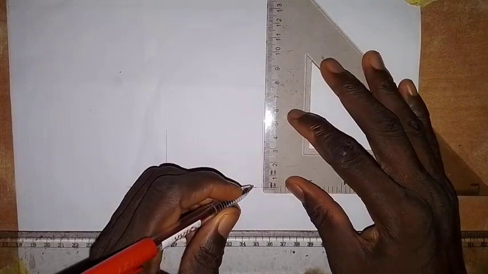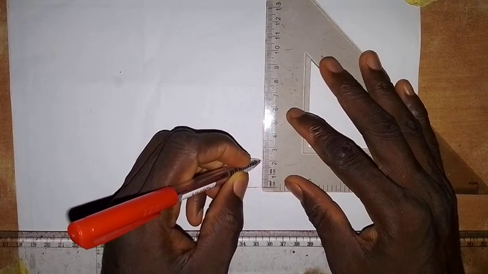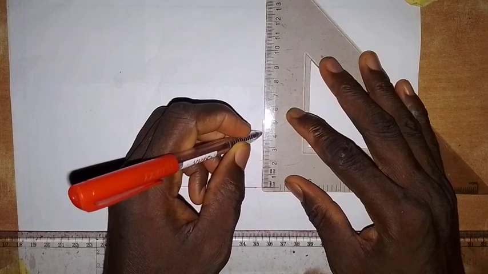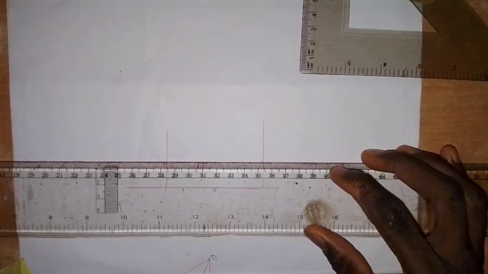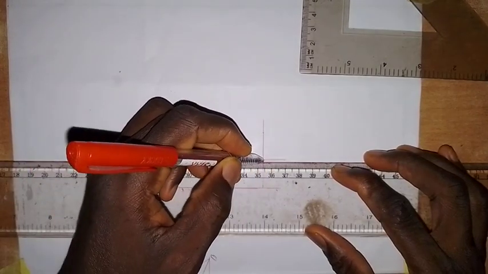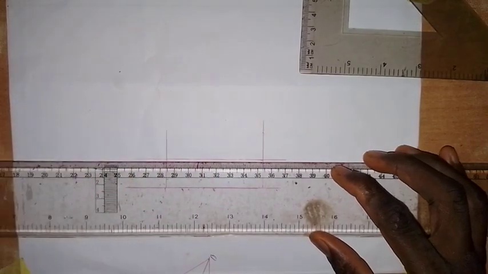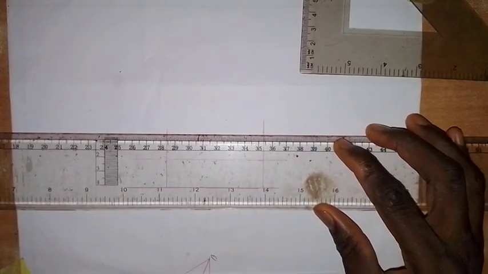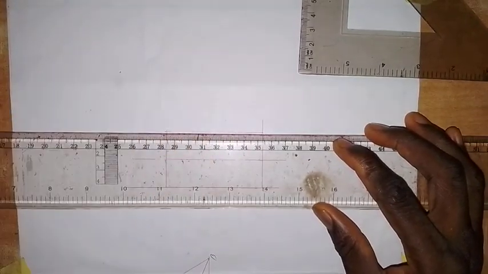The total distance from here up is 40 millimeters. So I will take 20 to get the midpoint. This is 20, and this is also 20 millimeters. Here I'm going to draw a horizontal center line because of the circle. So I will draw the horizontal center line here. Then I'm going to join this together with this.